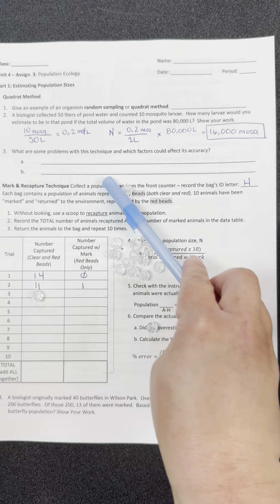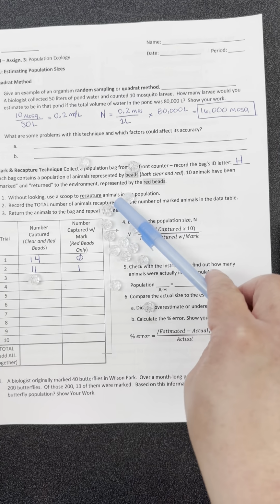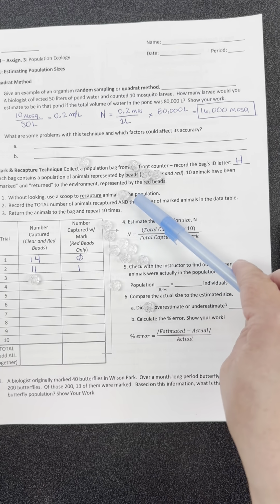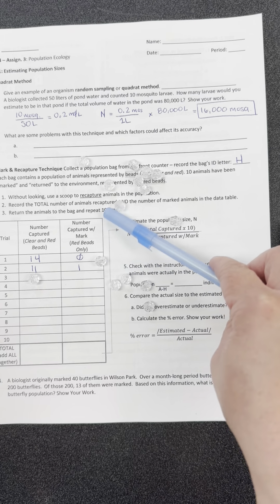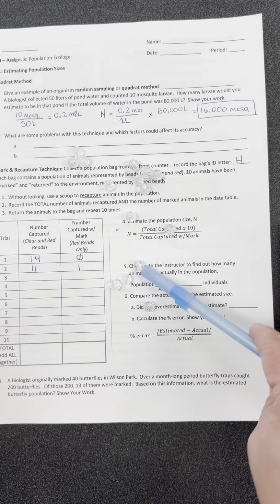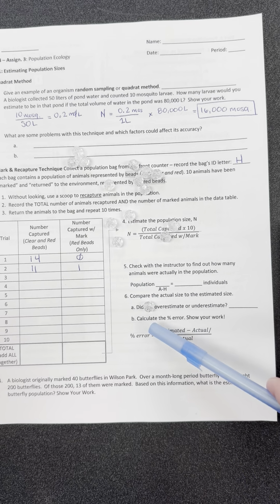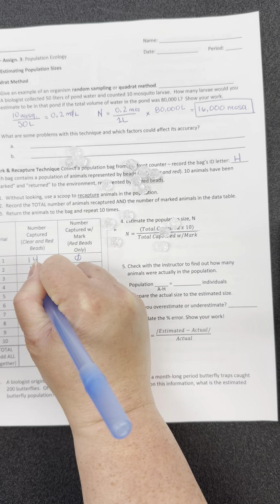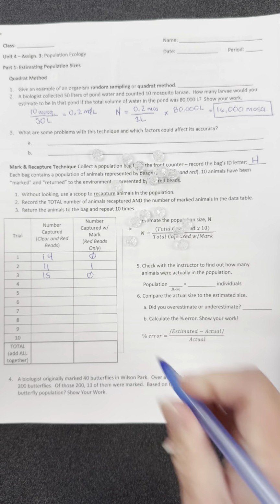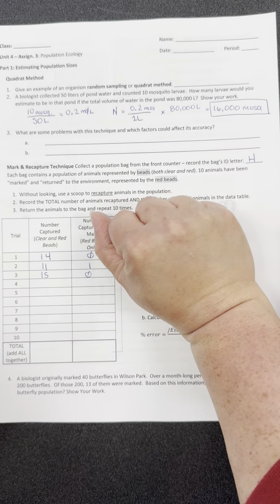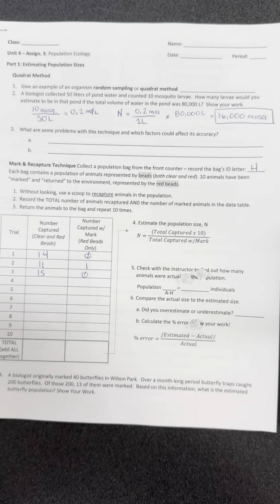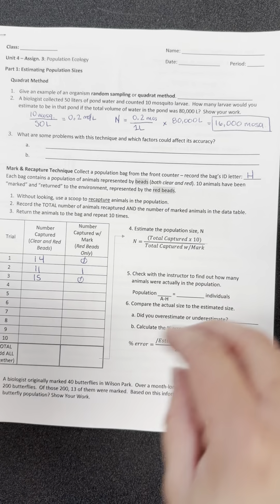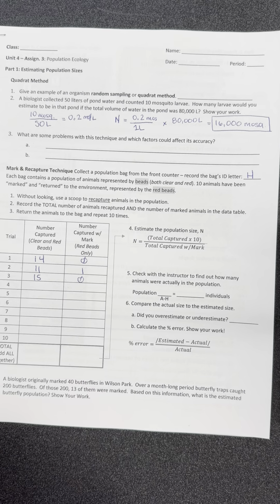Okay, no red ones again. 1, 2, 3, 4, 5, 6, 7, 8, 9, 10, 11, 12, 13, 14, 15. Okay, back in the bag. So we're going to do this for a total of 10 times to get a good amount of data here.